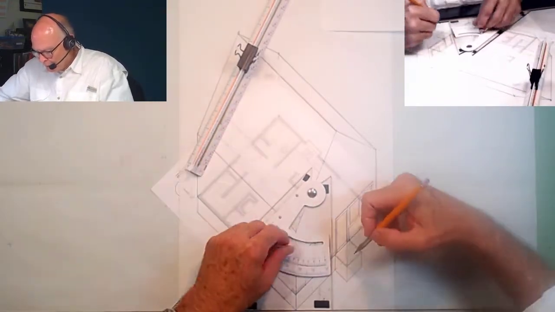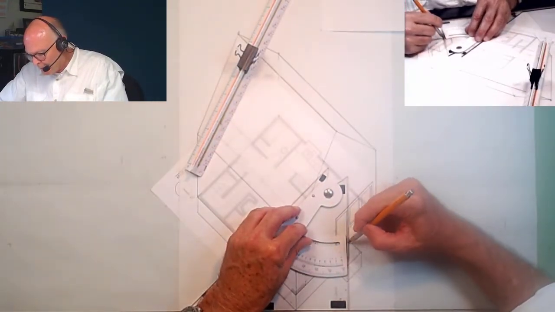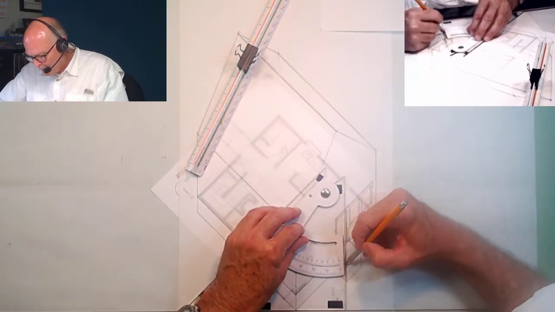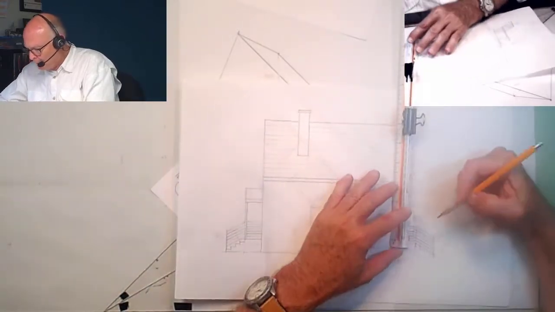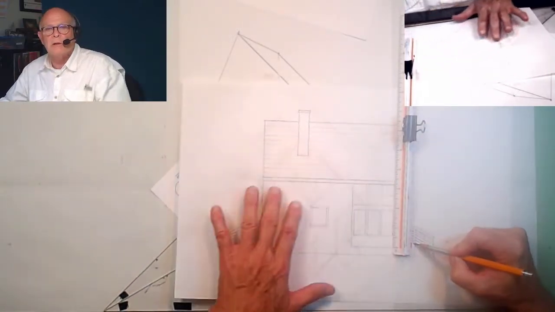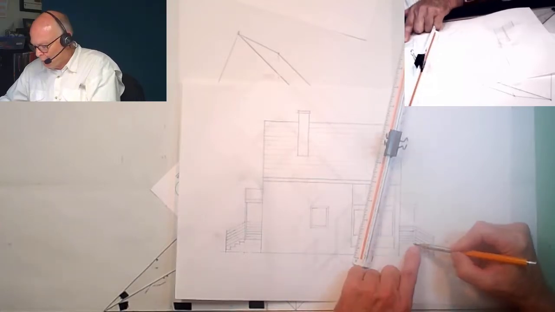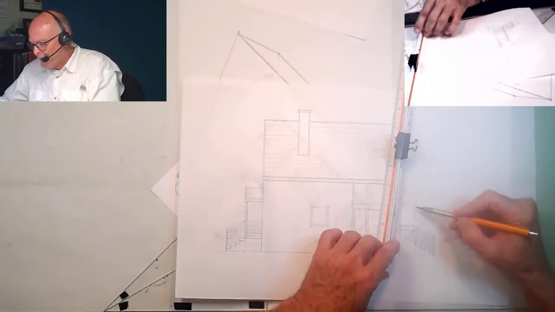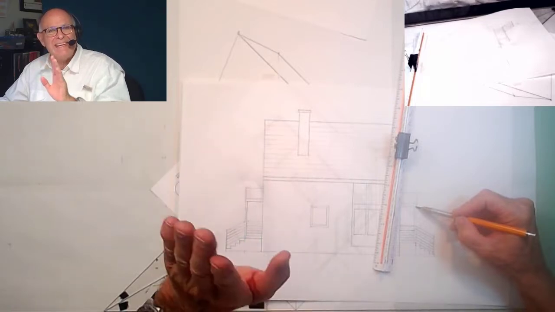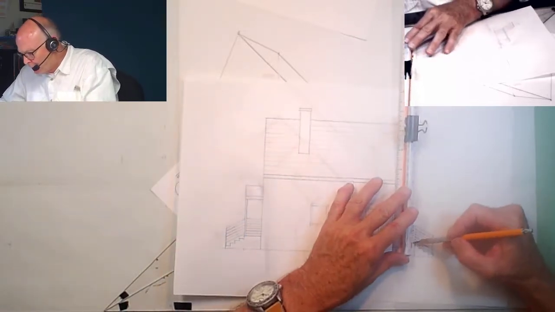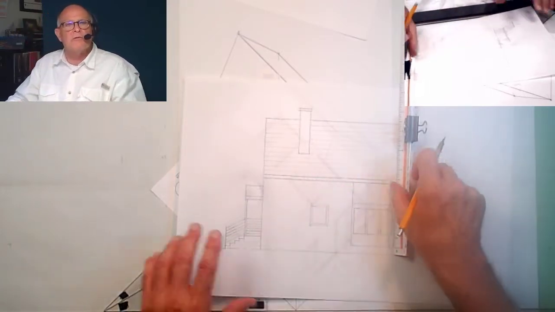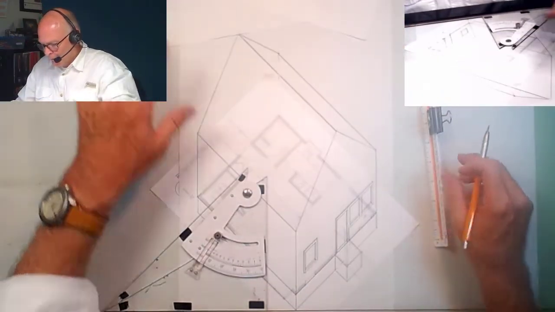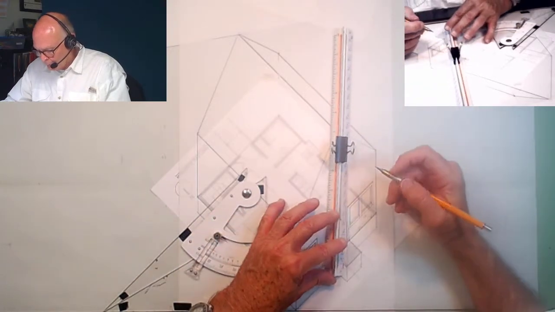So with that, I'm going to project up, and I'll look at my elevation to find how far that goes up. I'm going to come over here, and I'm going to measure it from the top of the porch floor to the underside of the porch roof eave at the fascia. So I'm going to mark that. It looks like it's at 7'6". We're going to say 7'6", just as a way of giving ourselves some sort of reference point.